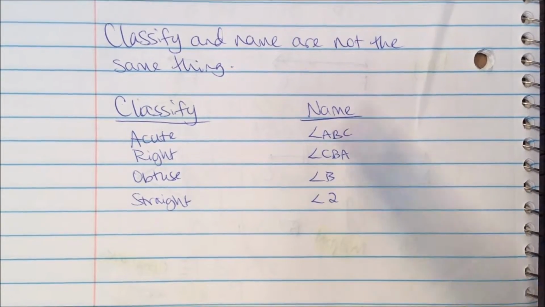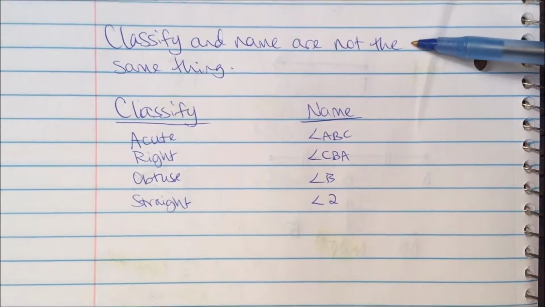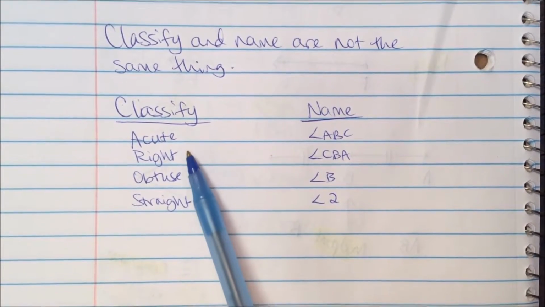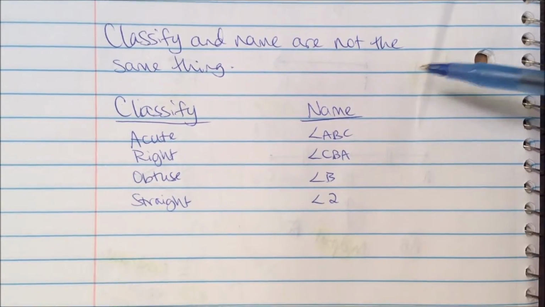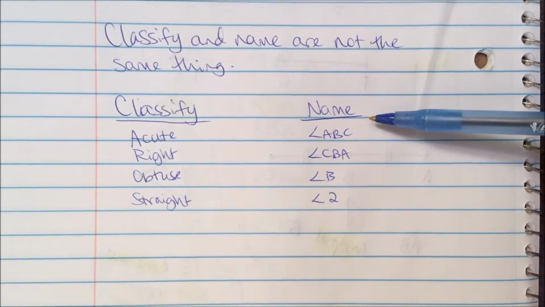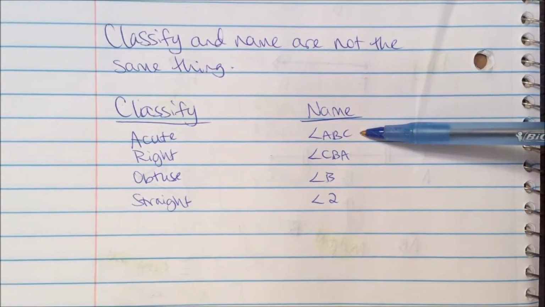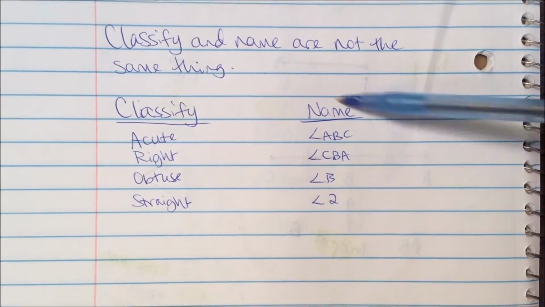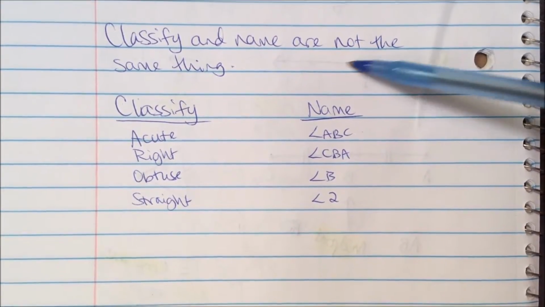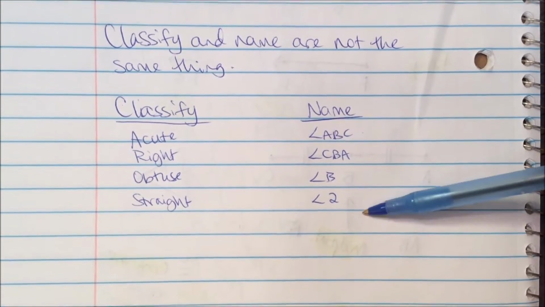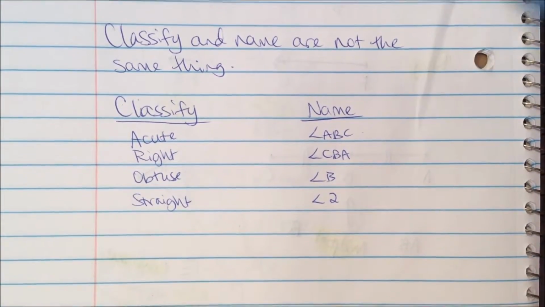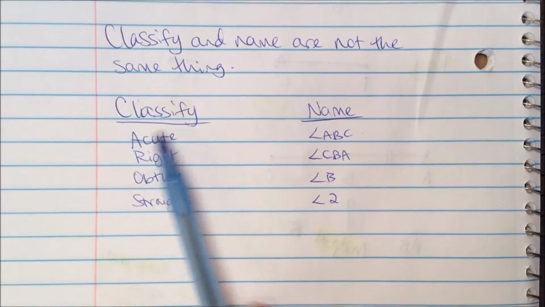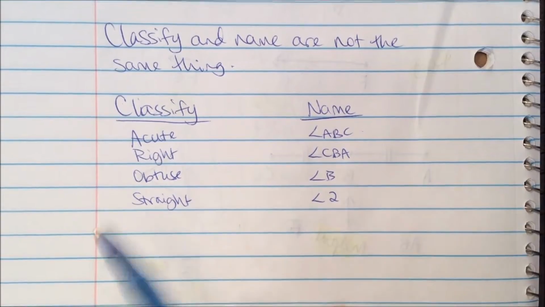Okay, so just to clarify, classifying and naming angles are not the same thing. If they ask you to classify an angle, they're asking for either acute, right, obtuse, or straight. If they're asking you to name an angle, they're looking for answers like angle ABC, or possibly angle CBA. It's not going to be one of these answers probably, but it'll be something like this. So just know that these are not the same. In fact, let's go ahead and talk about acute, right, obtuse, and straight.